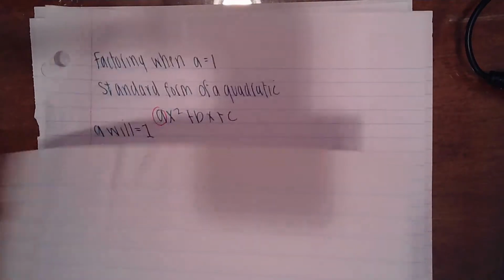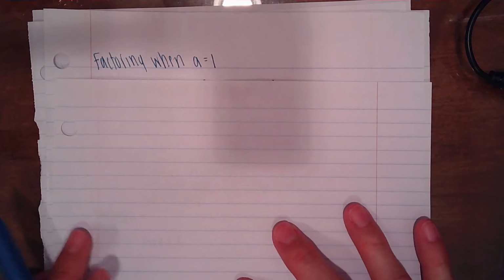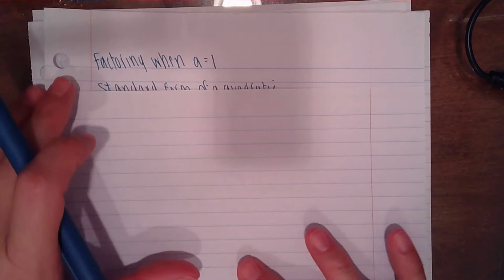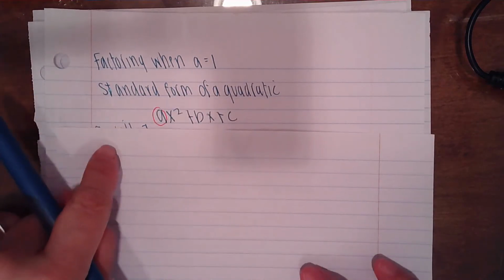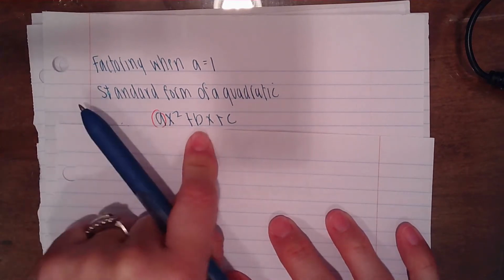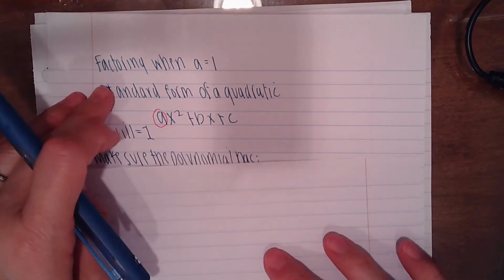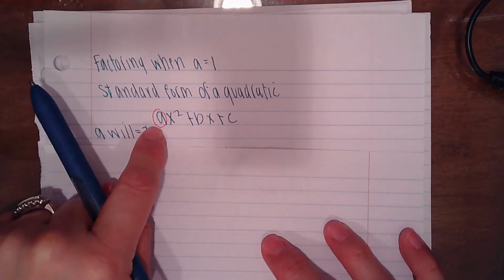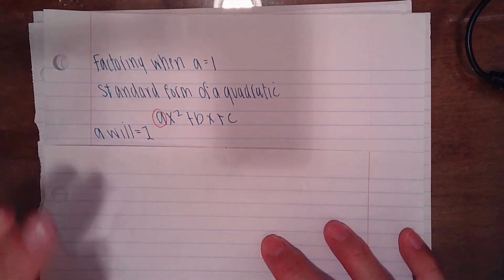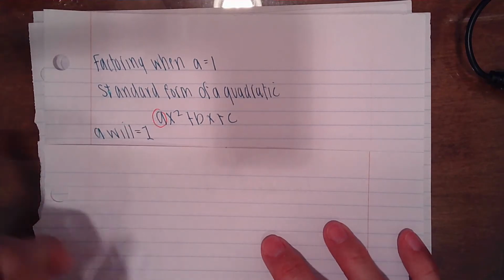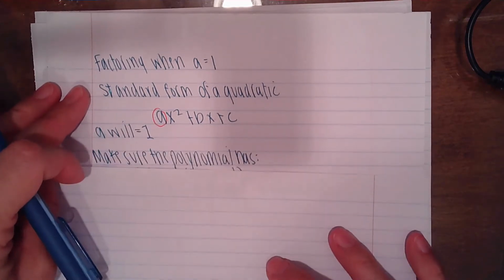Okay, so today we are talking about factoring when a is equal to 1. Last time it was a is greater than 1. This time a is equal to 1. And again, we want to make sure that it's in the standard form of a quadratic, ax squared plus bx plus c. Make sure that a is actually equal to 1. We've factored with a being 2, 3, 4, 5, 6, 7, 8, 9, 10, anything but 1. But now it's going to be 1, and it's actually a little bit more simple.